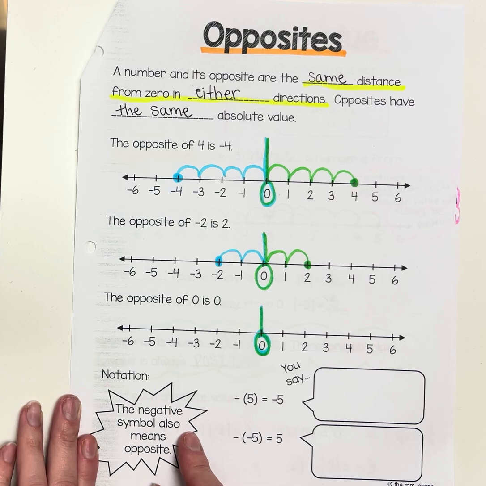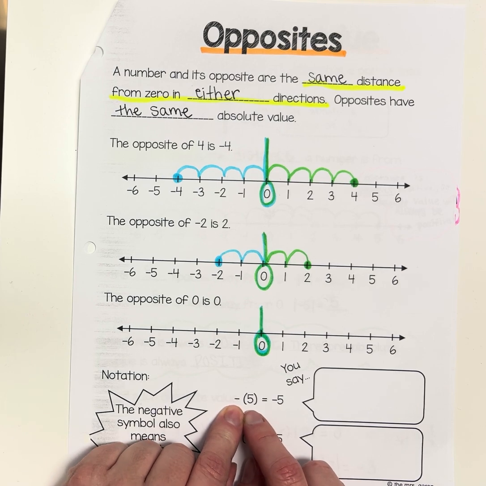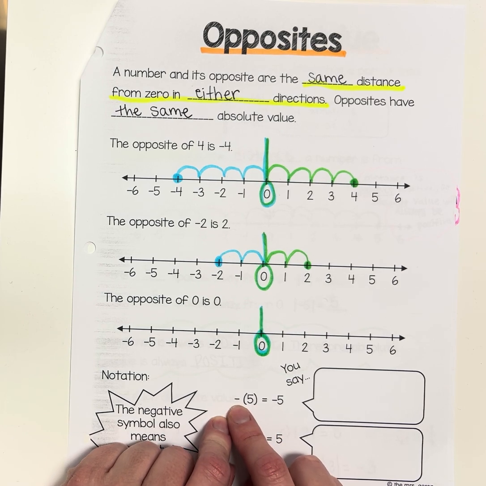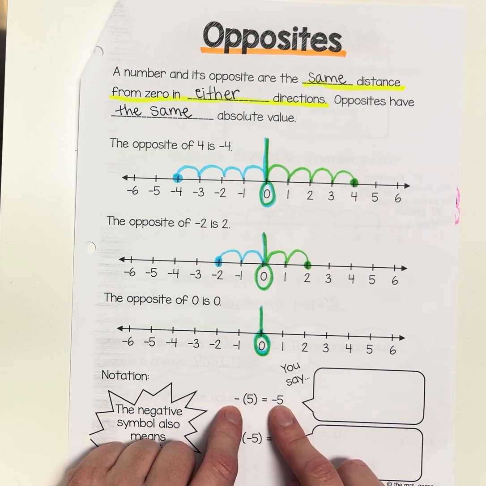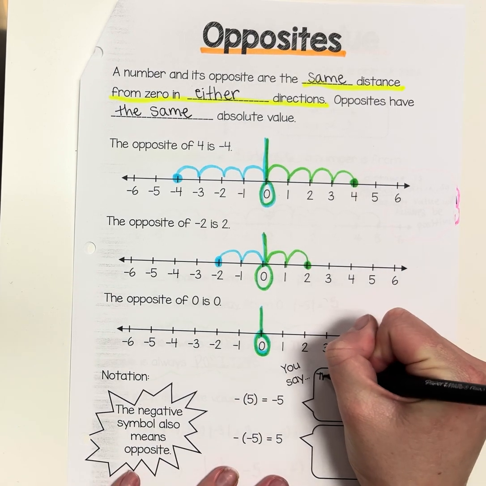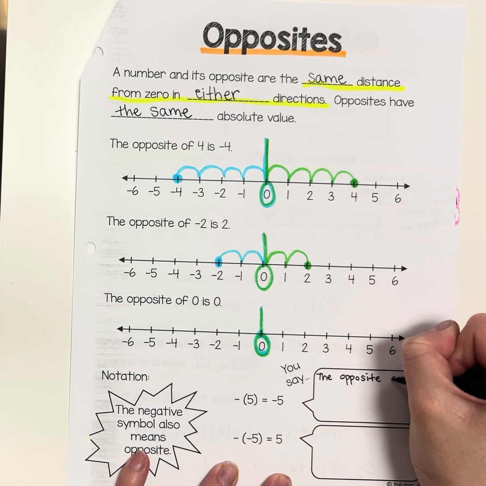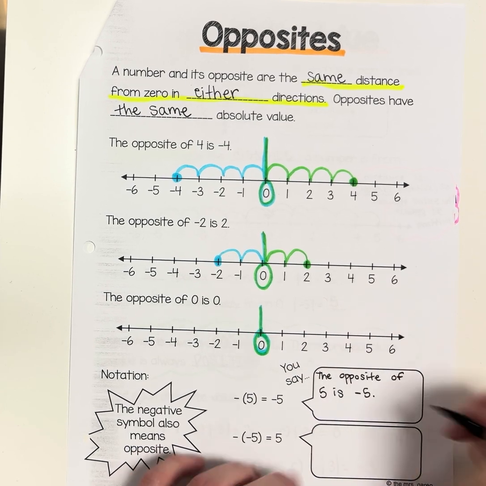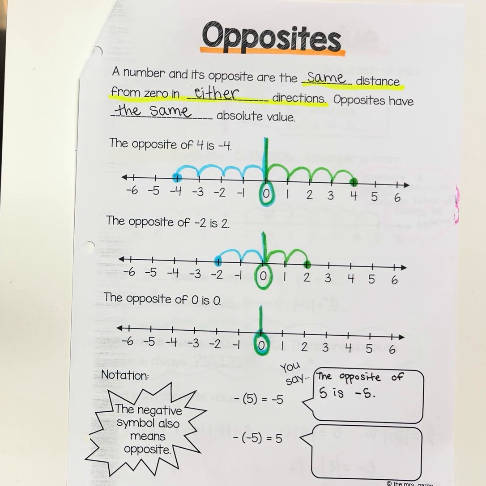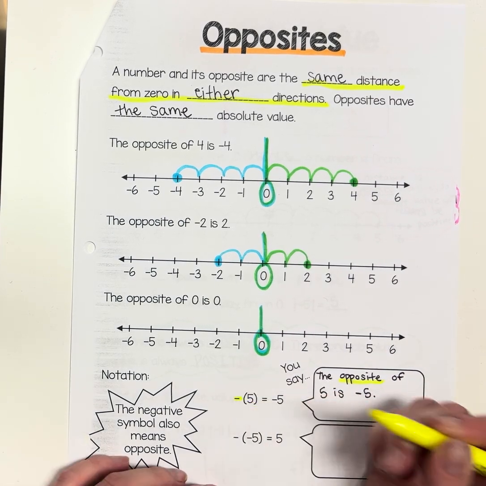Lastly, the negative symbol also means opposite, okay? So for example, if I see a negative sign outside of my number 5, this means the opposite of 5, which is negative 5. Okay, and I see that opposite right here.